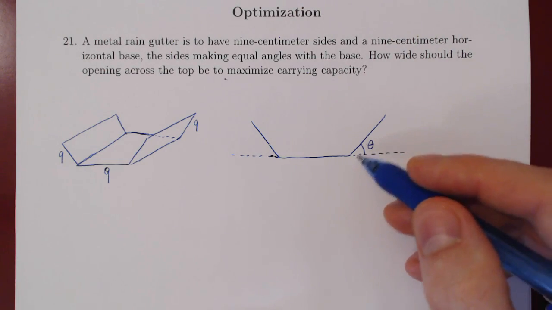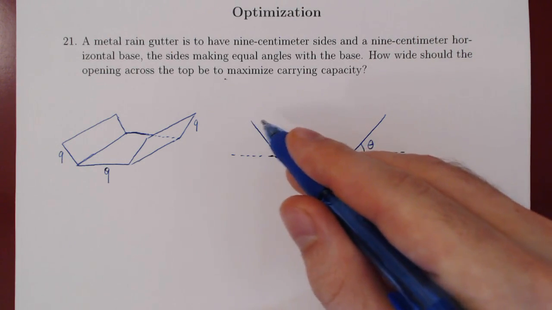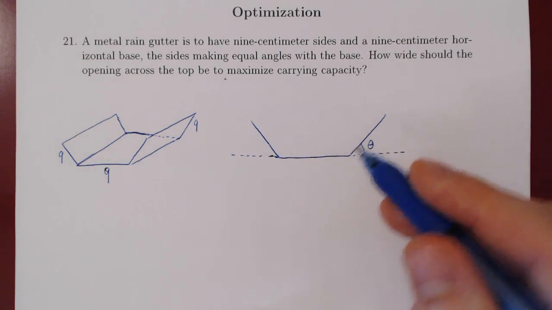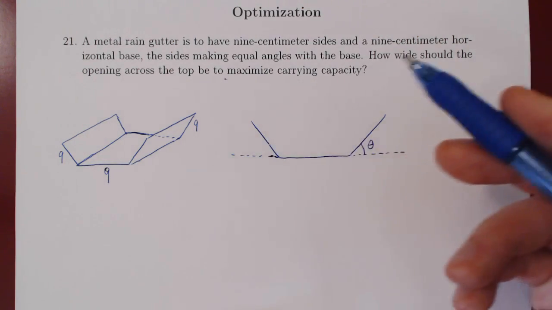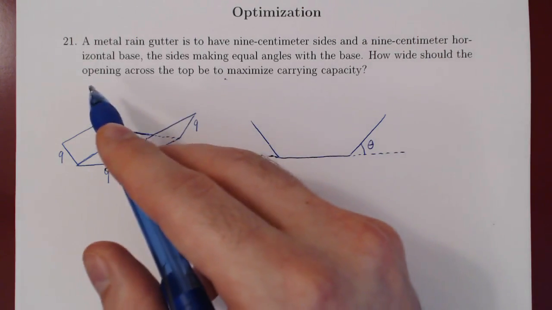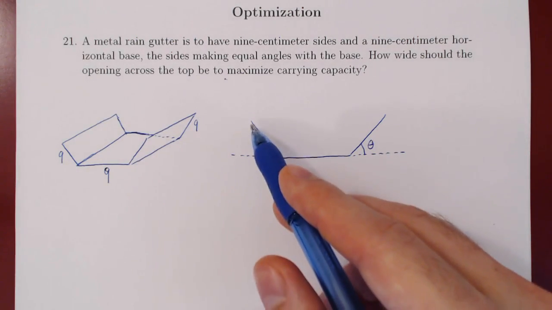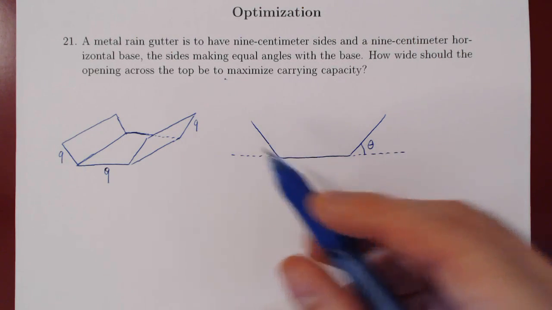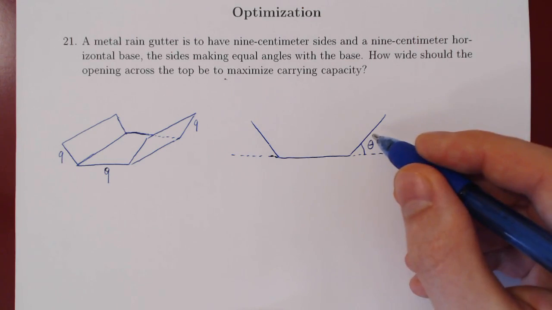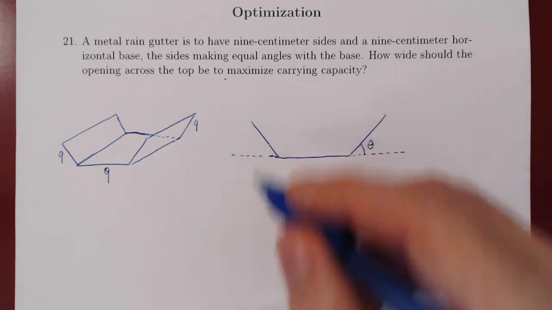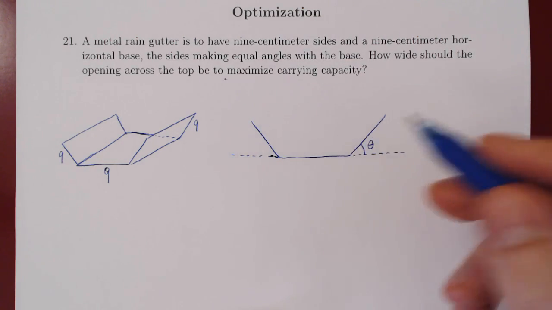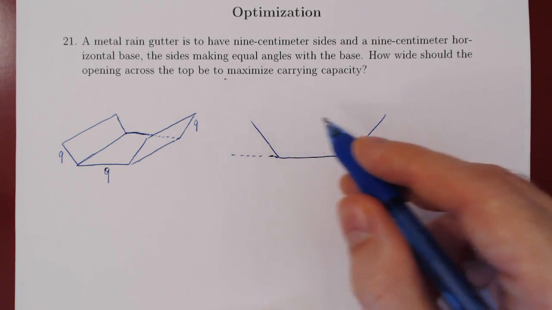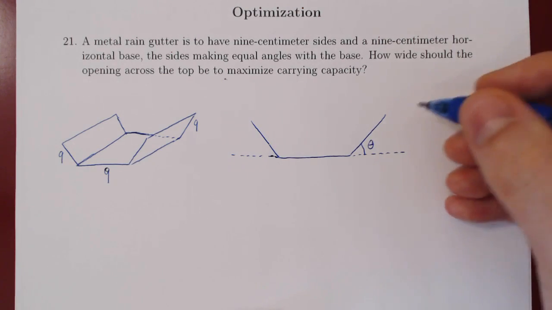And you see, by figuring out the choice of angle to maximize the area of the cross-section of the rain gutter, the trapezoid, we will then be able to answer the question of how wide should the opening across the top be. This is the opening across the top. As soon as we find the right choice of angle to maximize the area of the cross-section, we will by the same token have found the length of the opening across the top.